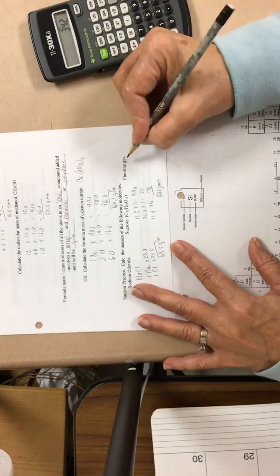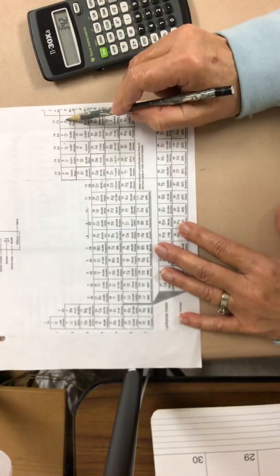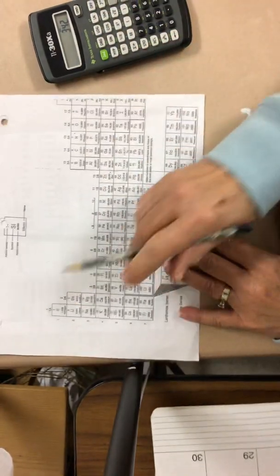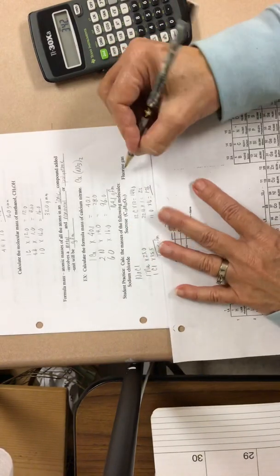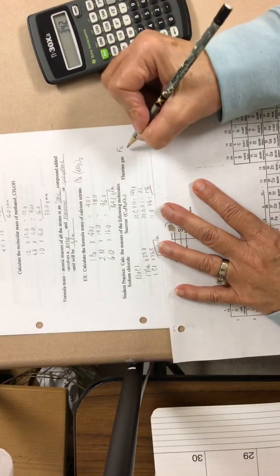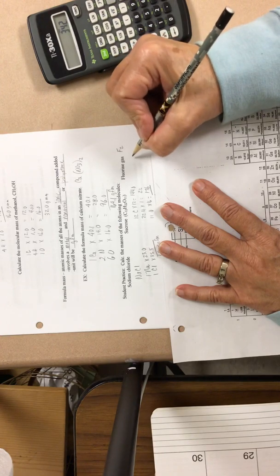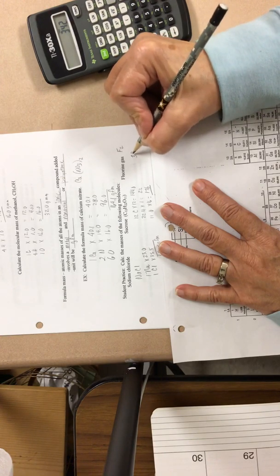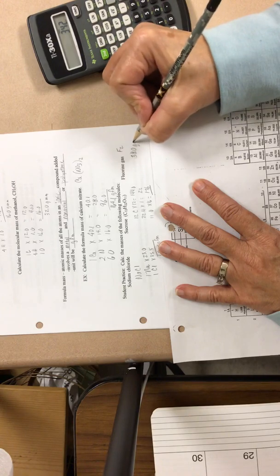Okay, fluorine, please remember you have 7 diatomic elements. Nitrogen, oxygen, fluorine, chlorine, bromine, iodine, hydrogen. If they're by themselves, you would write them as diatomic, so this would be F2. So each fluorine is 19, so 19 times 2 is 38.0 GMM. Pretty simple.